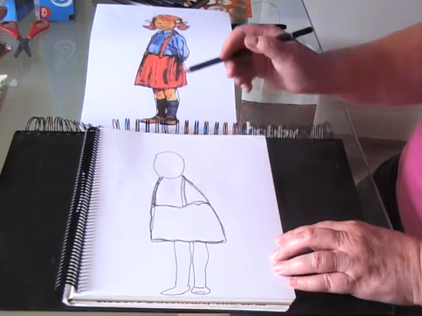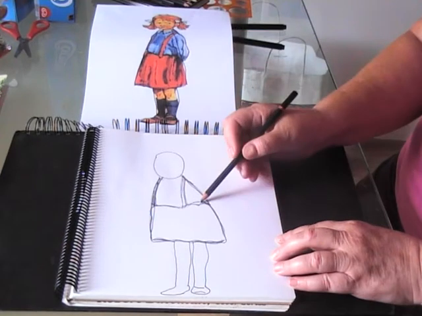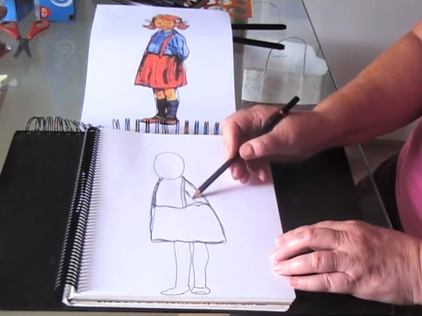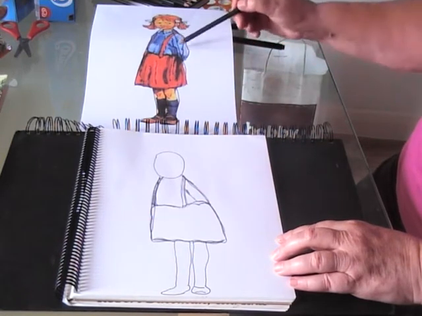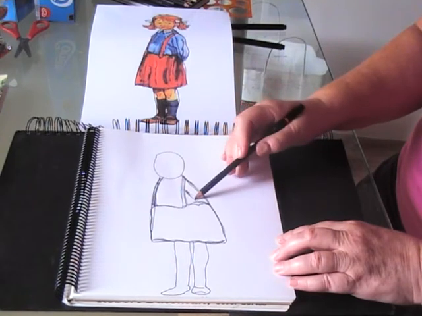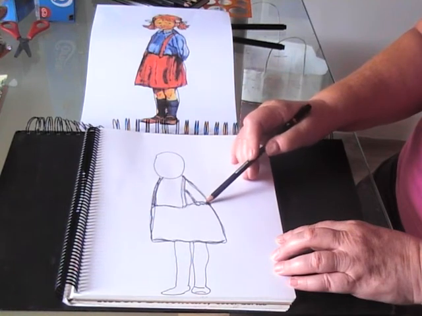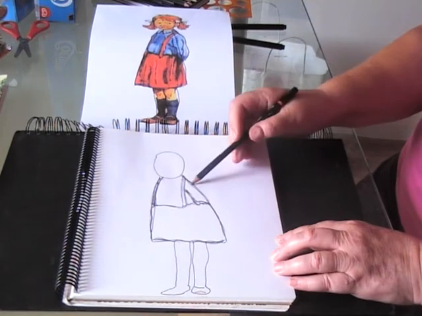Okay, and let's have a look now. It looks to me like part of her arm is behind her skirt there. So I'm going to put in that loosish line. Now you can see here that Shirley Hughes doesn't use really solid lines, so I'm just going to put in something to suggest that there is an arm there behind her skirt.